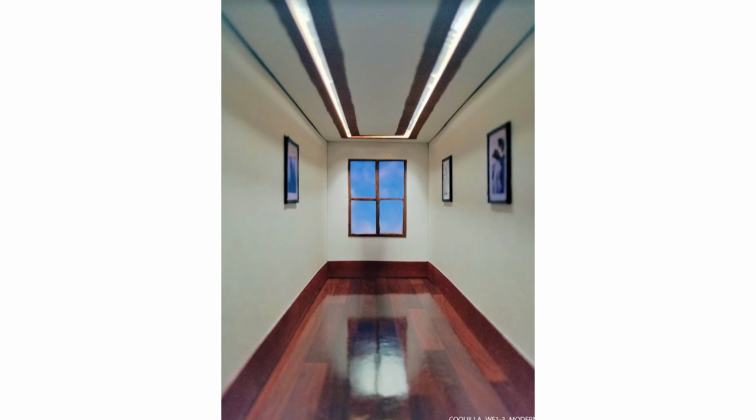I would have wanted on the left side to have a door rather than a painting to make it more like a corridor leading to a room. But as it is, it's really one example of flooring and ceiling detail that enhances the tunnel vision, and not in a bad way, but in a good way.